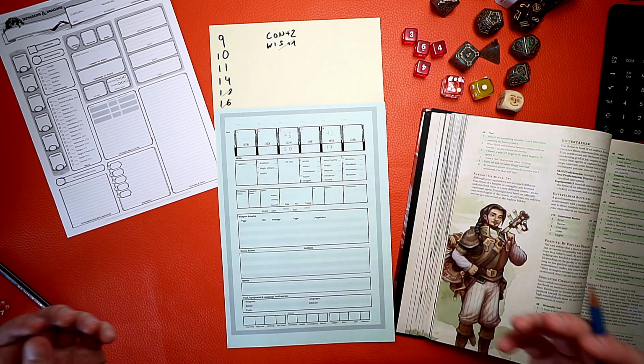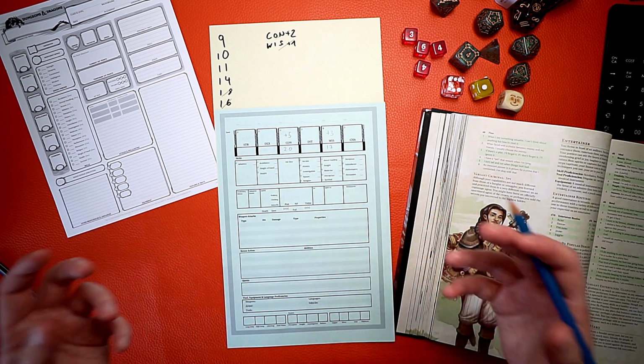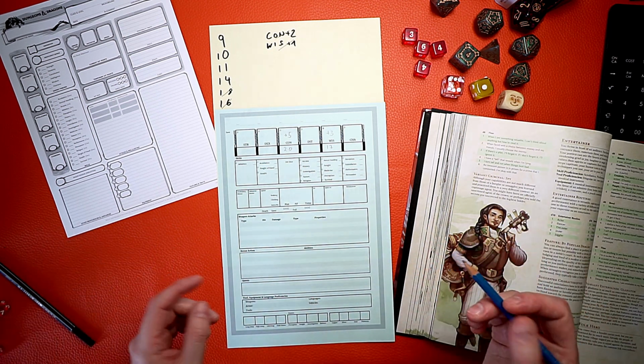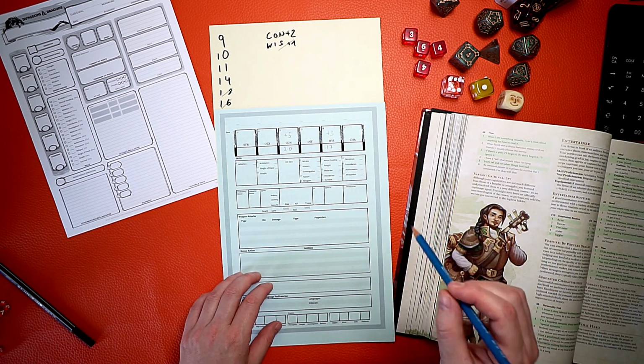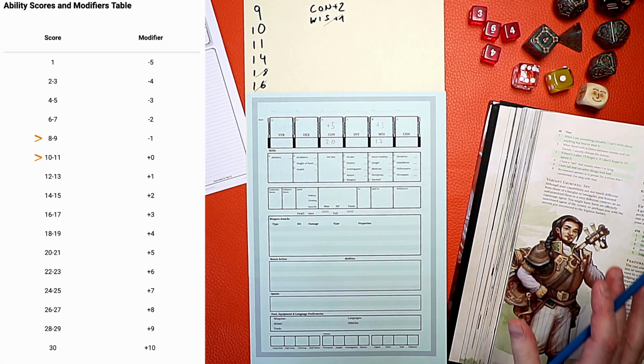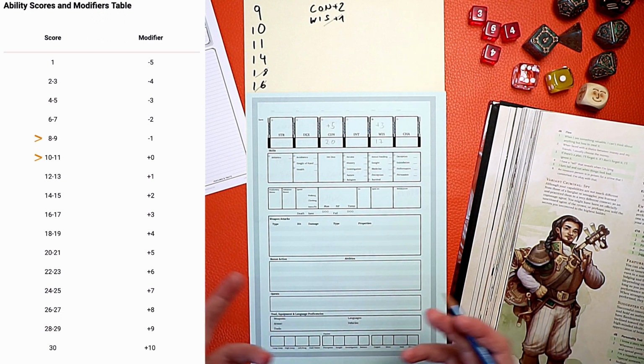Now, after distributing the top 2 skills, I look at the 2 lowest rolls and see where I want to place those. And that is a 9 and a 10. The 9 is going to give us a -1 modifier, where the 10 is a 0. So where are we the least good?